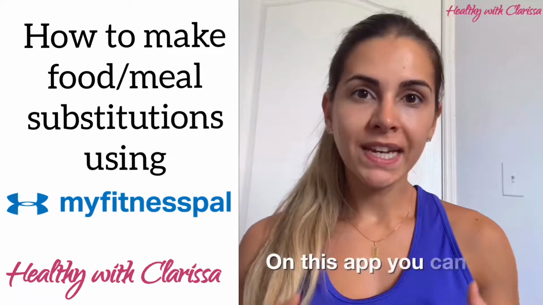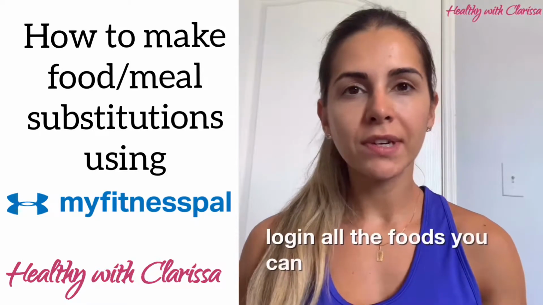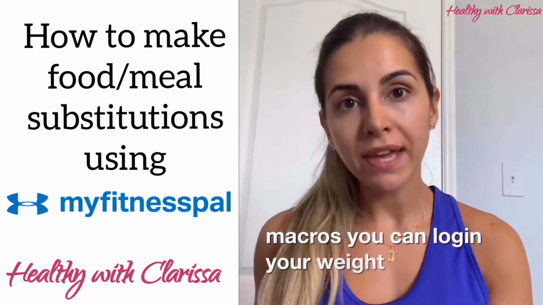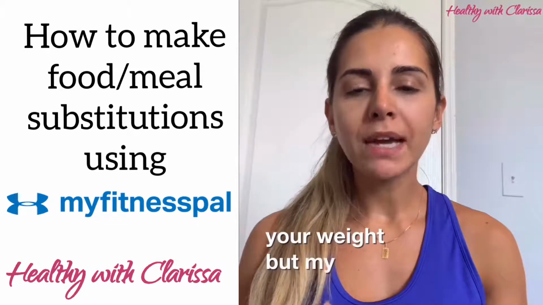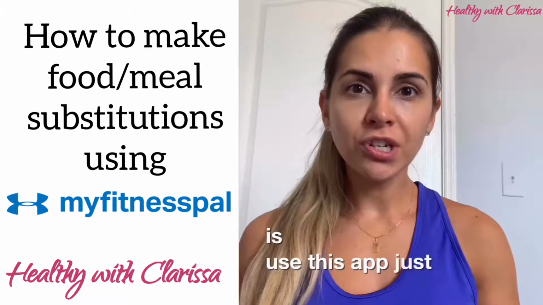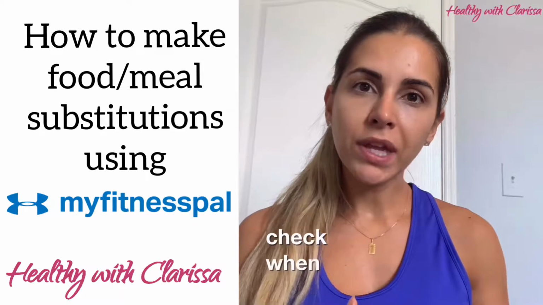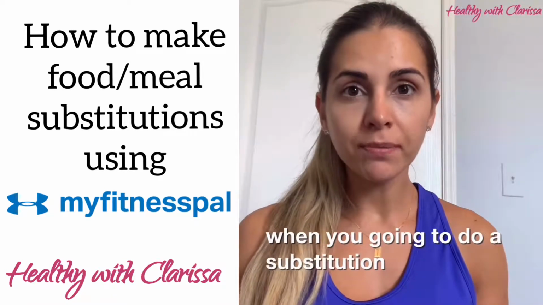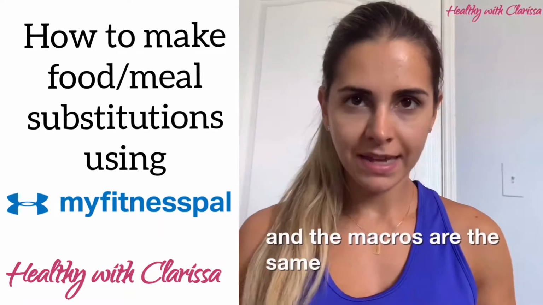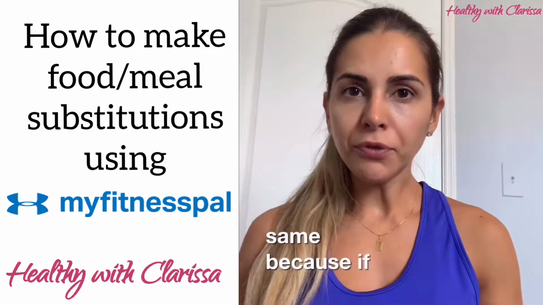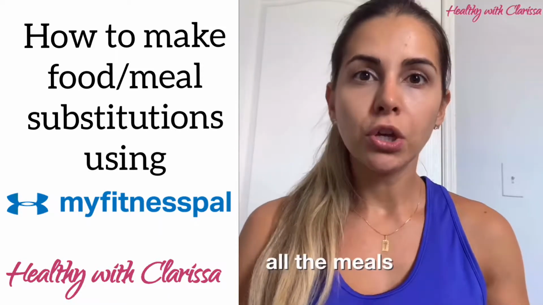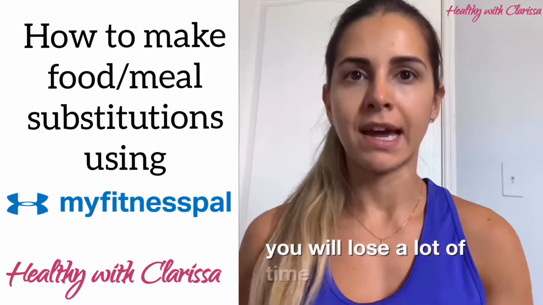On this app, you can log in all the foods, you can log in your calories, you can check the macros, you can log in your weight. But my suggestion for you is use this app just to check when you're gonna do a substitution, to check if the calories and the macros are the same. Because if you start to log in all the foods, all the meals, you will lose a lot of time.